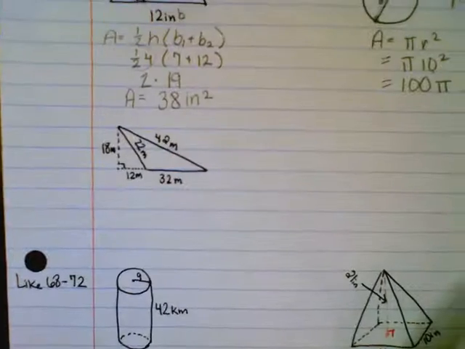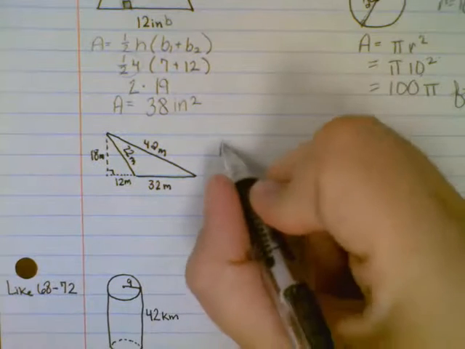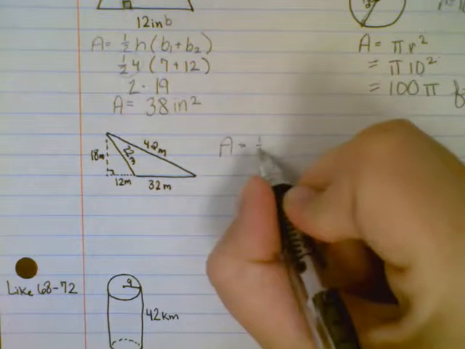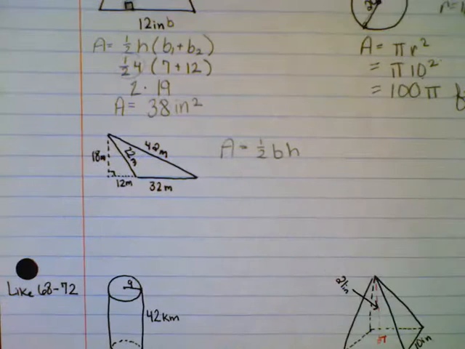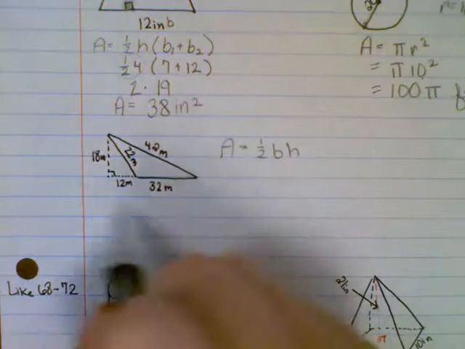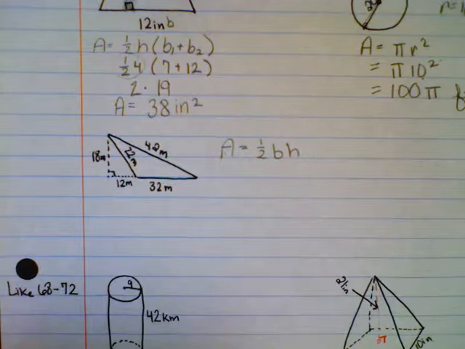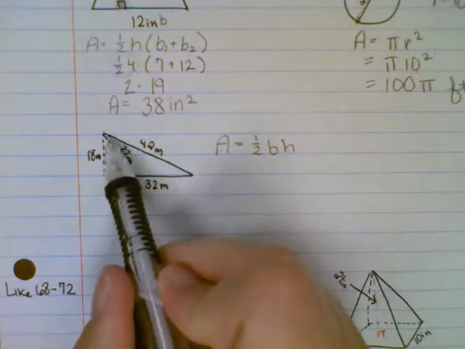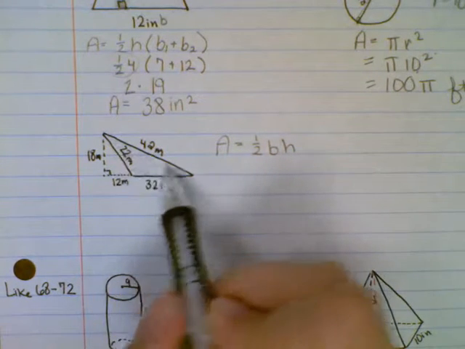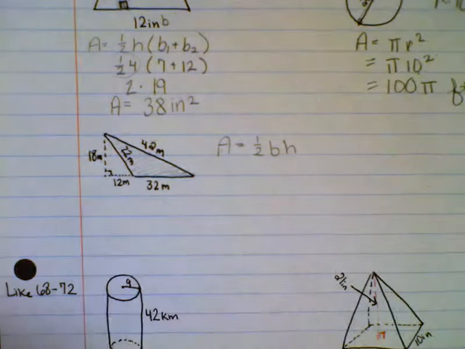Okay, so our last area problem is a triangle. The formula for a triangle is 1/2 base times height. There's a lot of stuff going on here, okay? If there's a picture like this, you have to remember that the triangle is actually just the shape that has the solid line. So that's our triangle we're trying to find the area for.